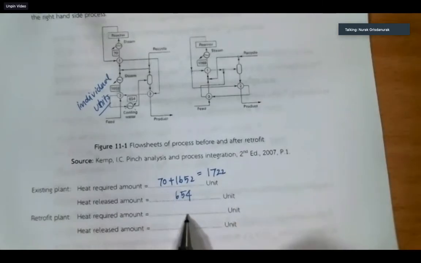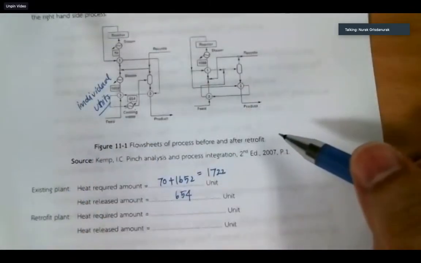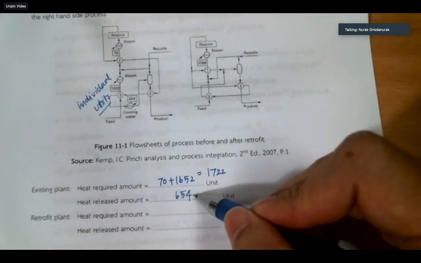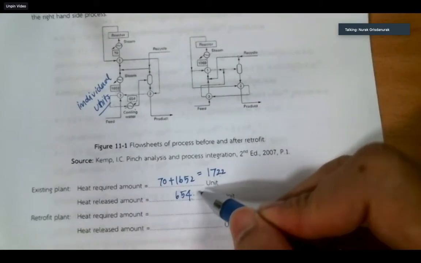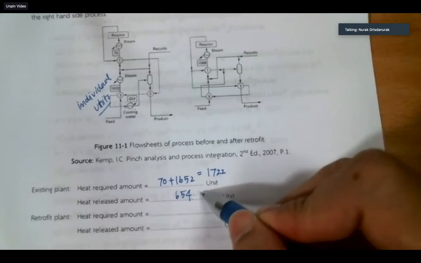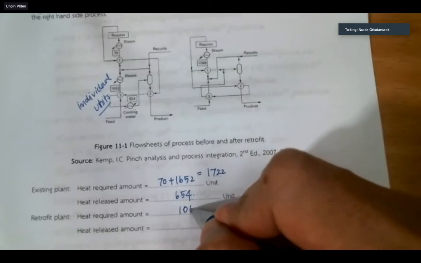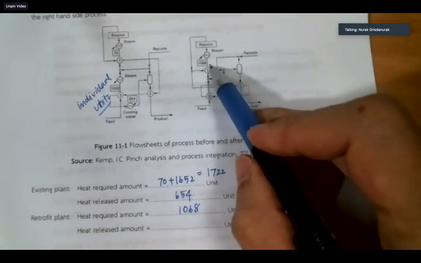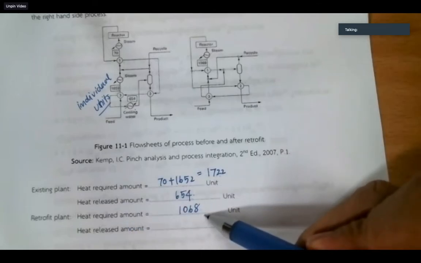So what happened right here? After retrofit, after rearranging or utilizing the heat here, the number is supposed to be a subtraction of one from the other, right? So it is about 1068.